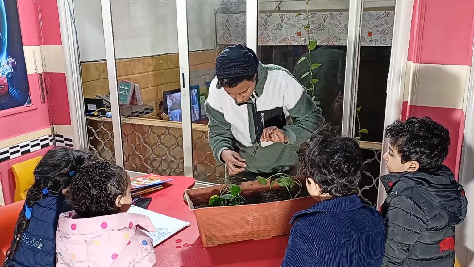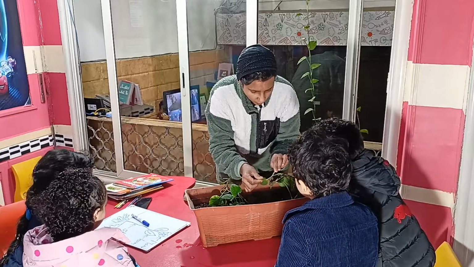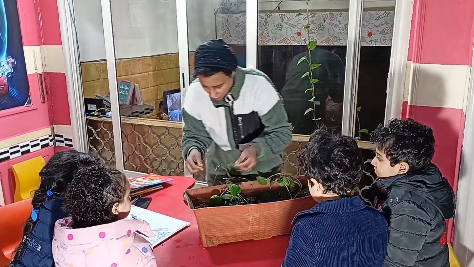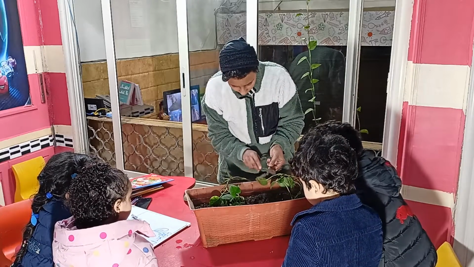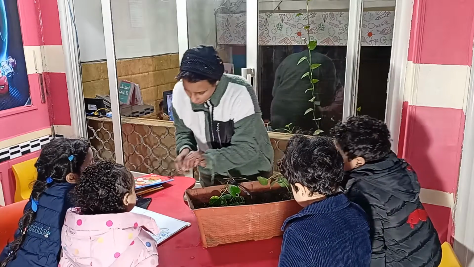Look, this is root. This is what I mean by root. These are roots. Look, I'll clean it so we can find it.